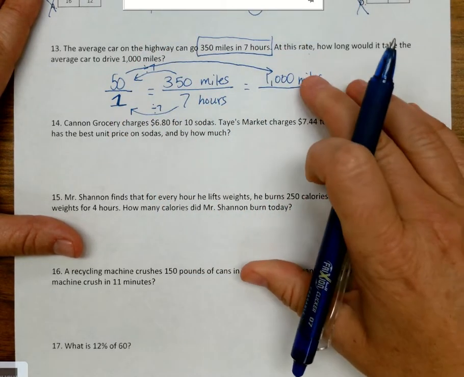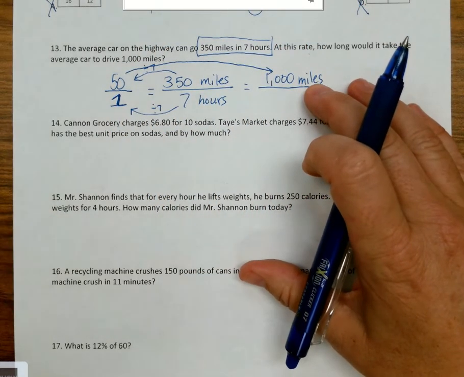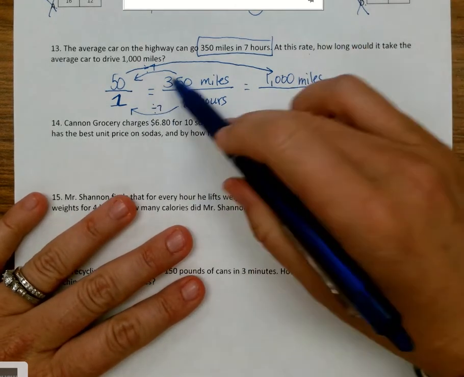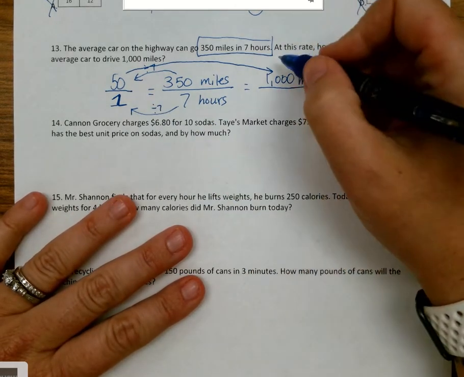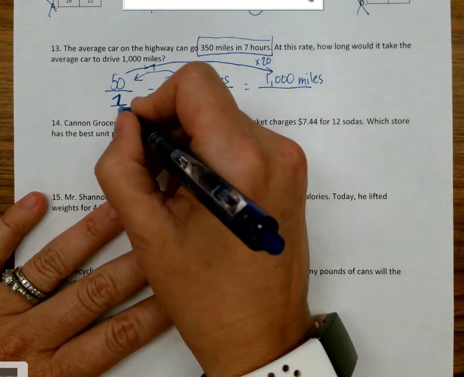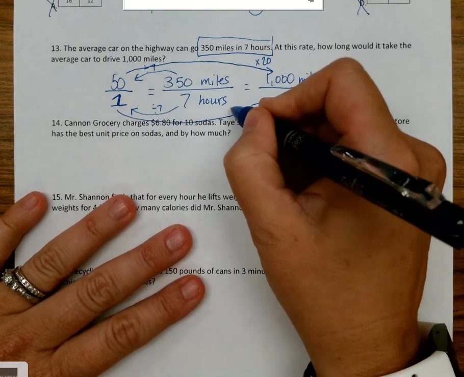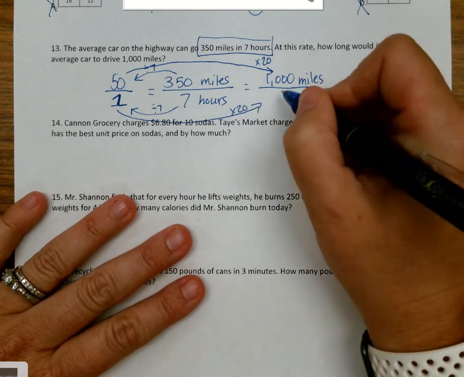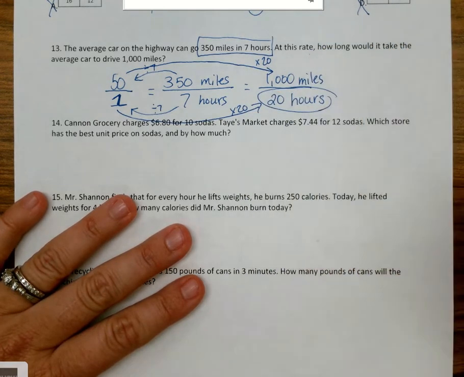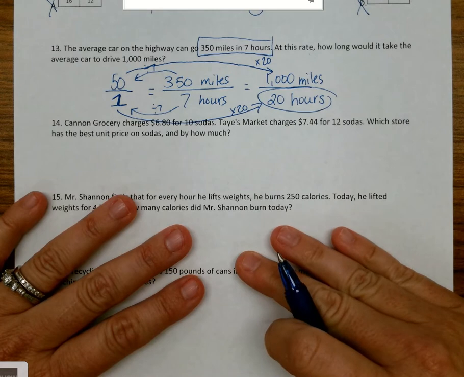And I can use my calculator and say 1,000 divided by 50, or I can say how many times does 50 go into 100 and then make it a multiple of 10. So I know I'm going to be multiplying this times 20, 50 times 20, which means that I have to multiply 1 by 20 as well. So it would take 20 hours.